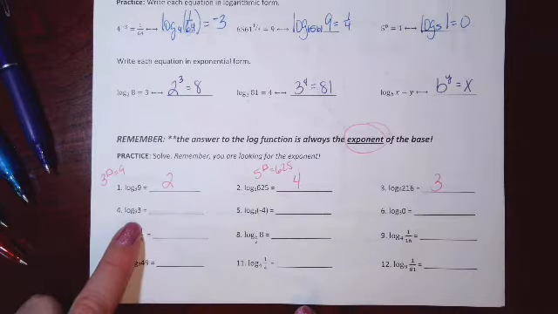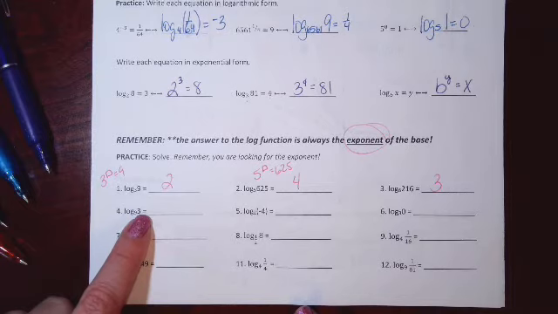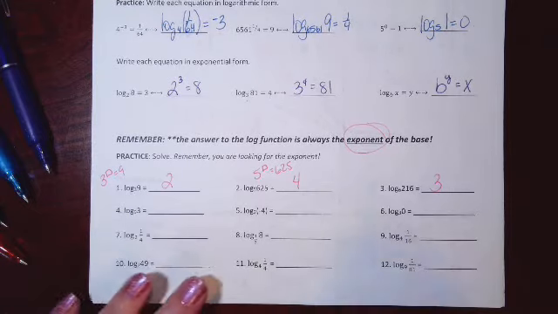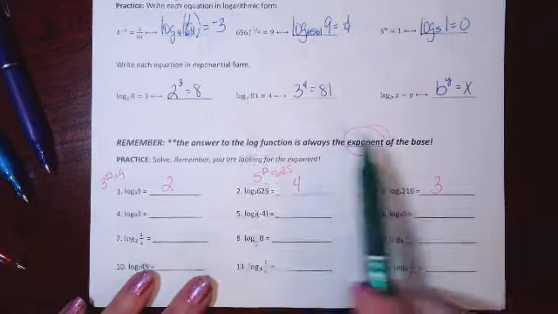Number 4 looks a little different. This time my base is larger than my argument. We had an example like that up here where our base was larger than our argument. Let's go find that.